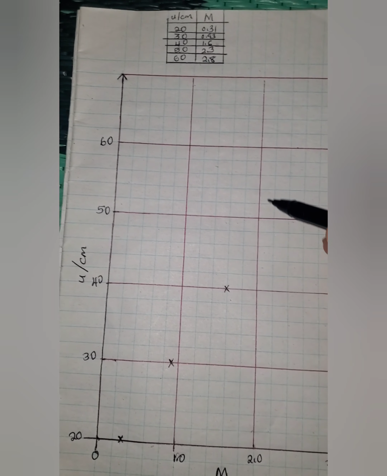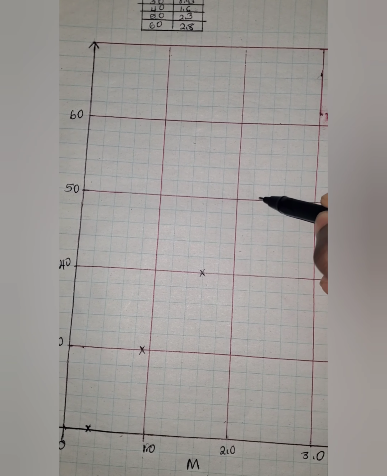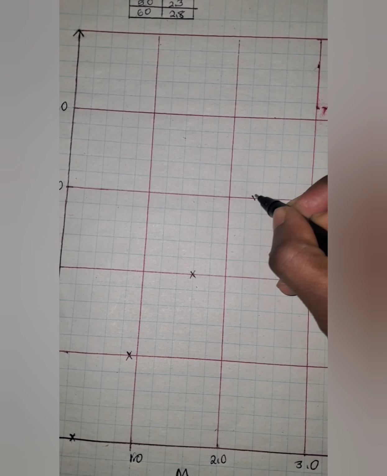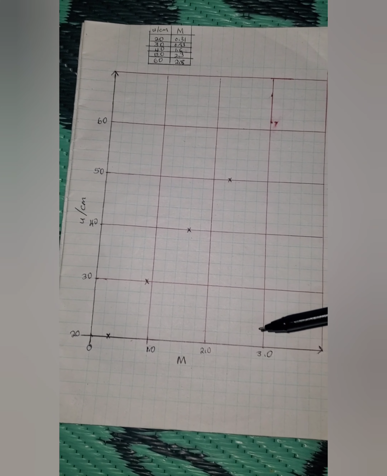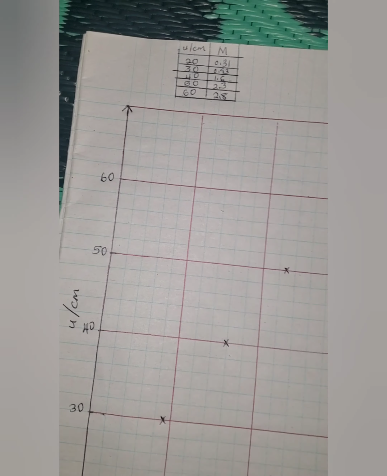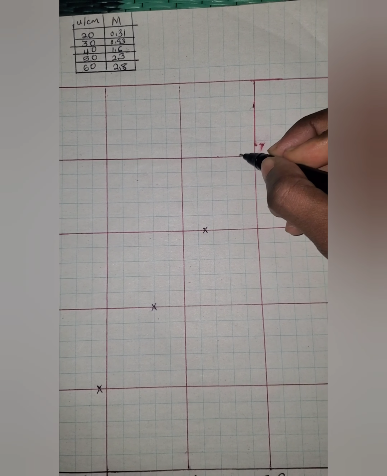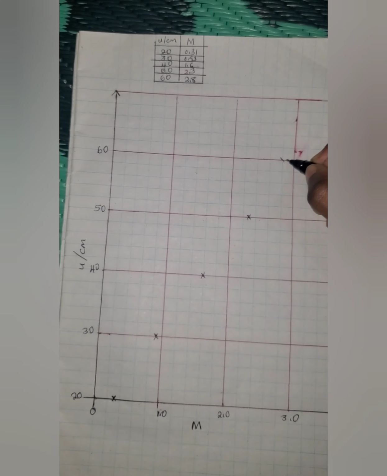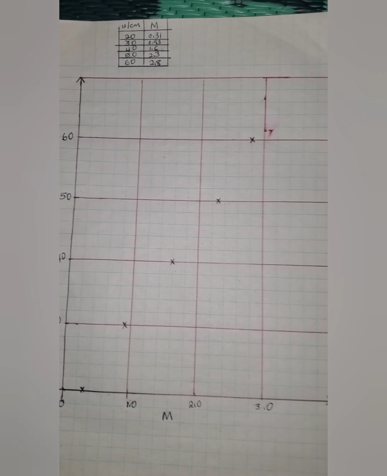So we've got our 50 there, and then 2.3 would be here. And then the next point is 60 against 2.8. So that would be our last point.